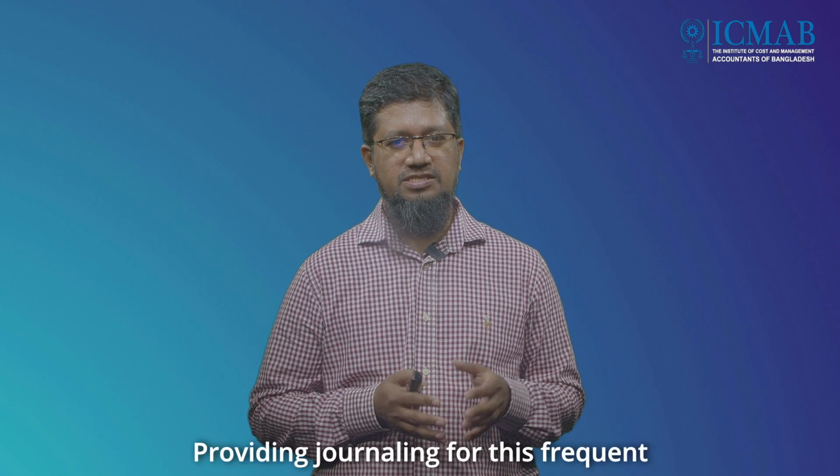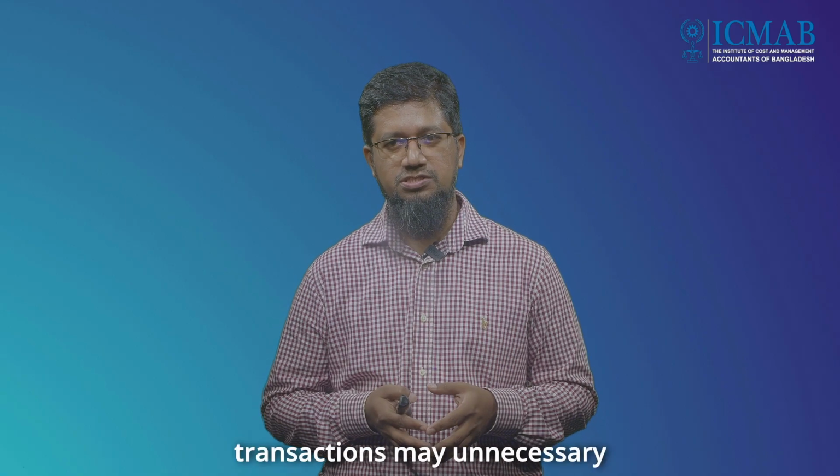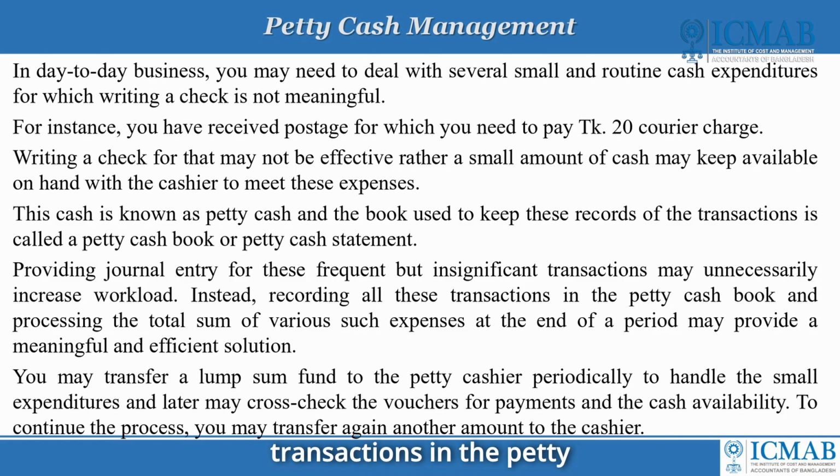Providing journal entries for these frequent but insignificant transactions may unnecessarily increase workload. Instead, recording all these transactions in the petty cash book and processing the total sum of various such expenses at the end of the period may provide a meaningful and efficient solution. You may transfer a lump sum fund to the petty cashier periodically to handle the small expenditures, and later cross-check the vouchers for payment and the cash availability. To continue the process, you may transfer another amount to the cashier.